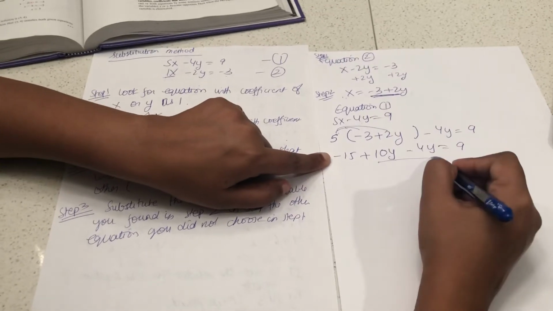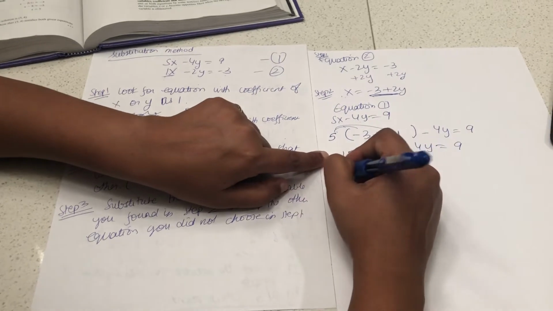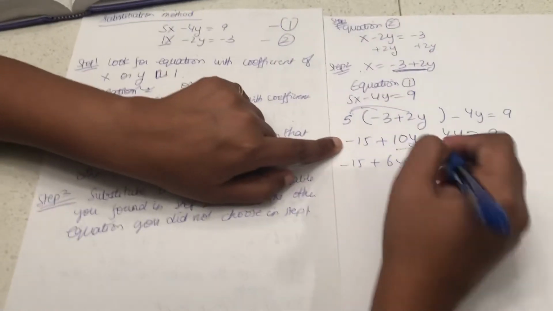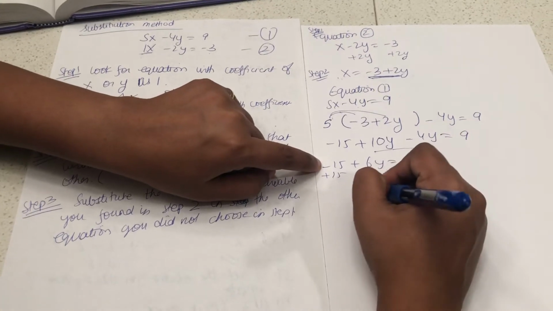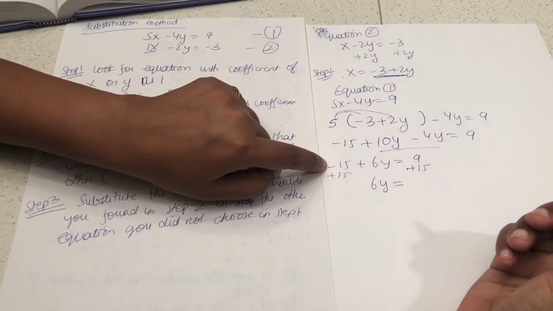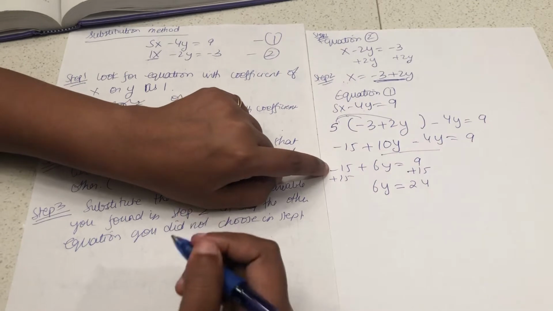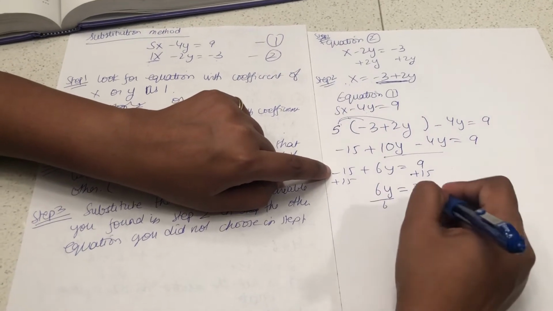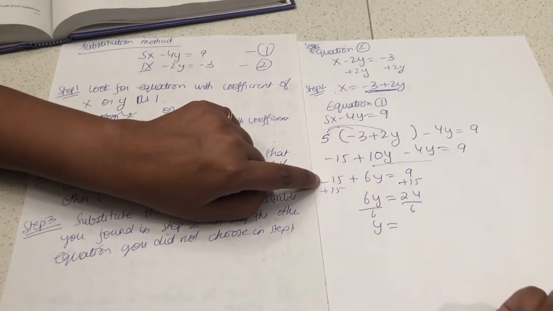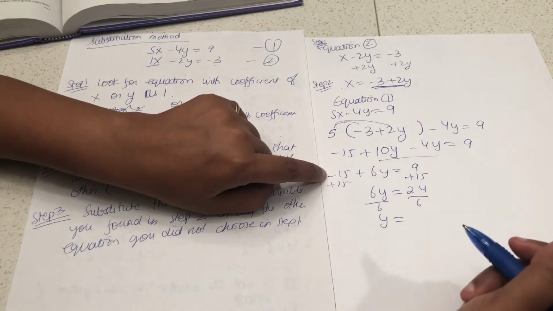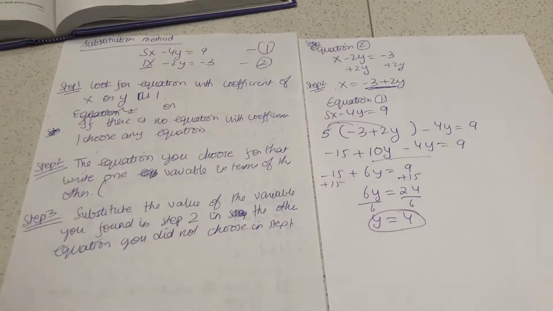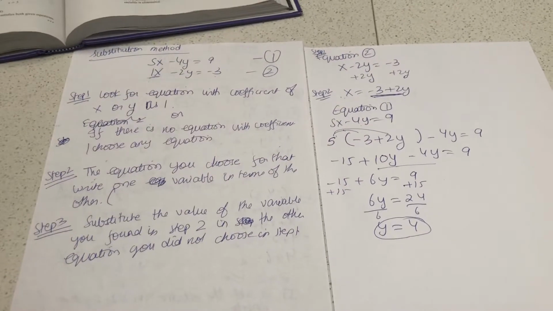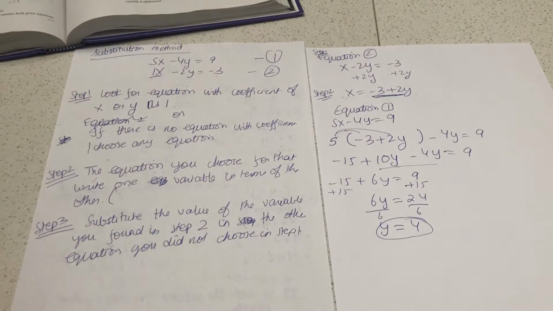Combine the like terms, y terms. What is 10y minus 4y? 6y. 15 is subtracting. I add 15 both sides. You get 6y is equal to what? 24. 6 is multiplying. I divide by 6. What is 24 divided by 6? 4. y is equal to 4. You're like, oh, I found the y value. But now how do I find the x value?